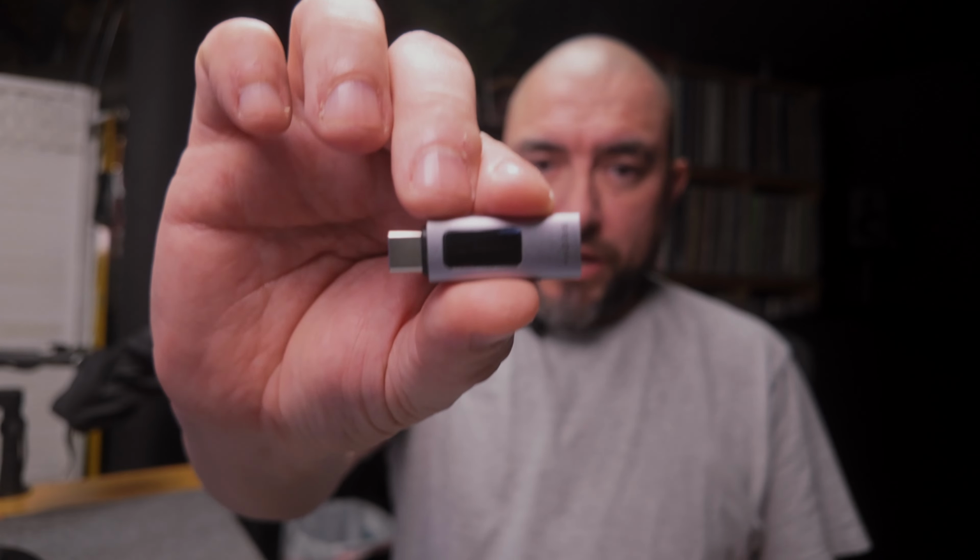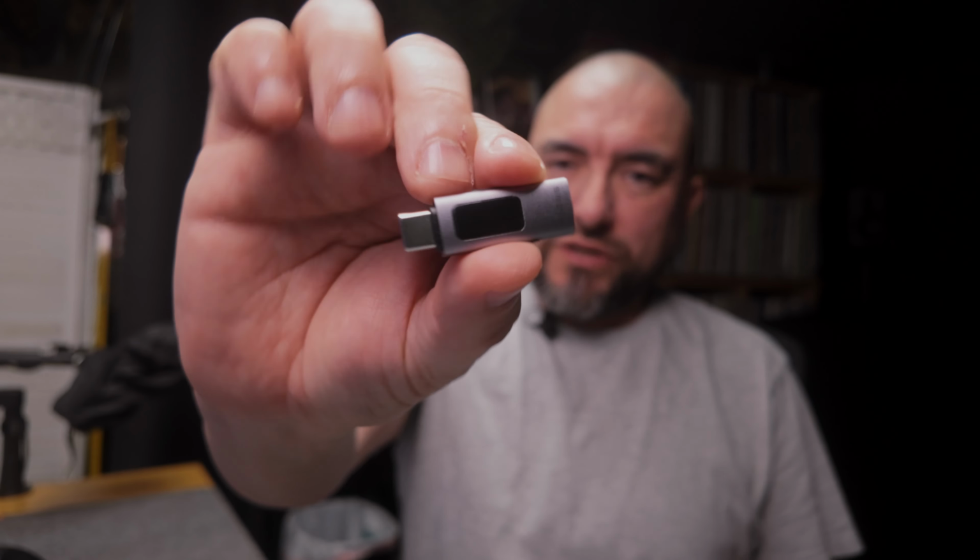And now for my next peace of mind upgrade, let's talk about this little guy. All it is, it's a real simple little gadget. It's just a USB Type-C adapter with a LCD display that will show you once it's transferring power, it'll show you the voltage, it'll show you the amperage, and it'll show you the wattage.